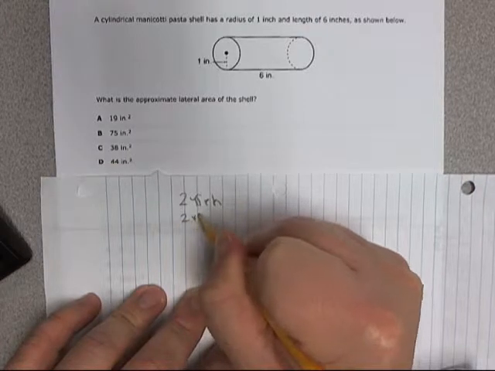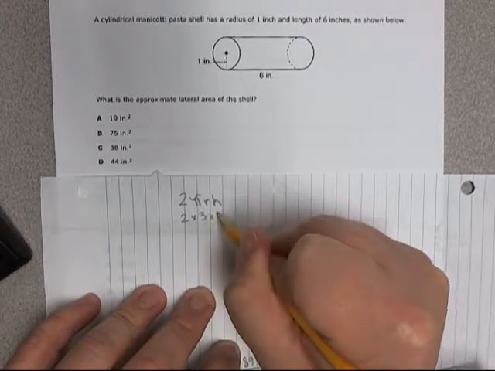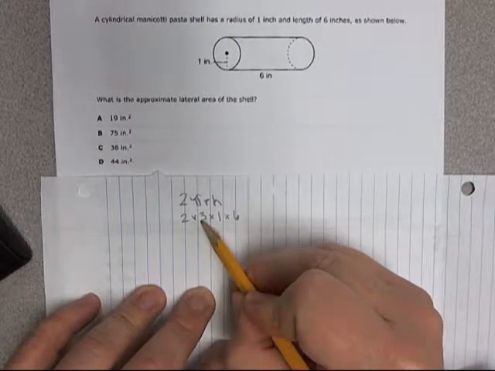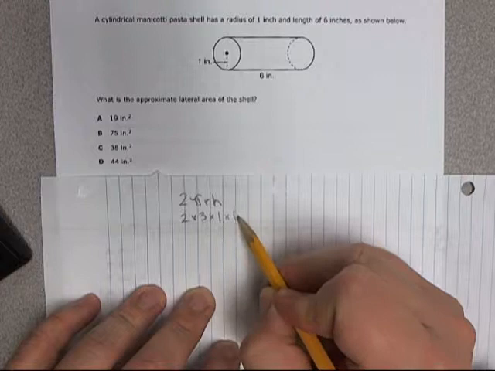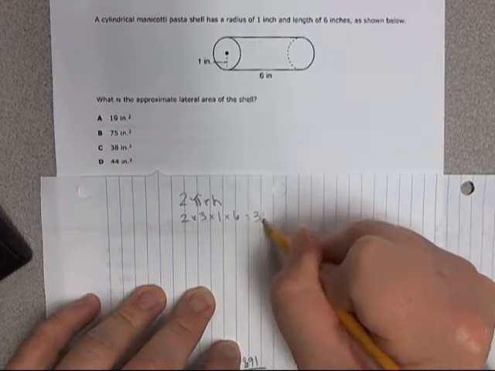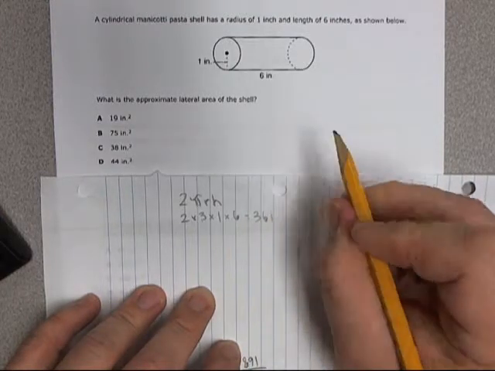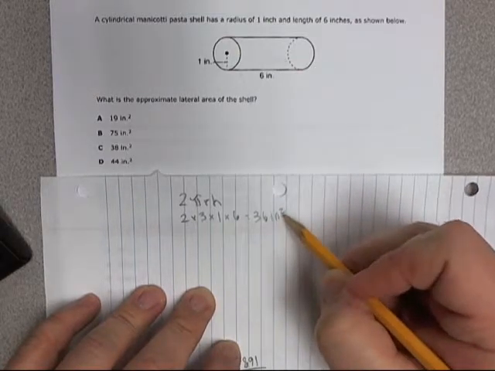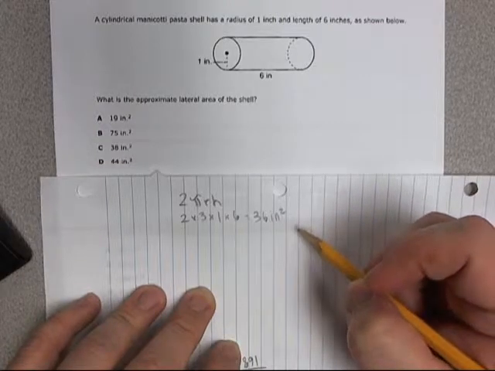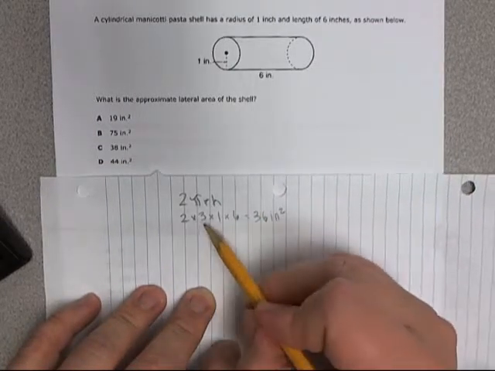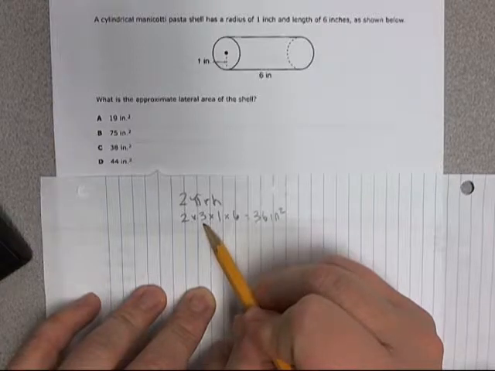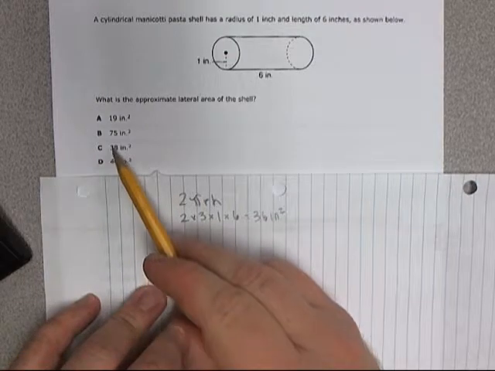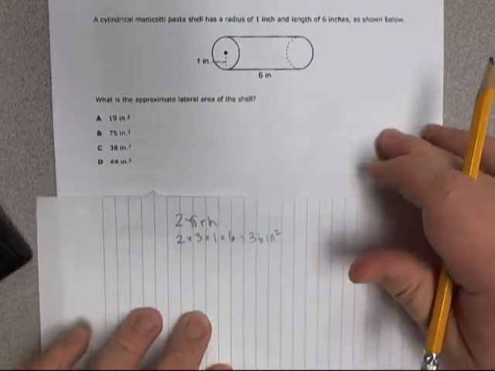2 times 3 times my radius times my height. 2 times 3 is 6, times 1 is 6, times 6 is 36. So our answer should be 36 inches squared. Again, area always has units squared, volume has units cubed. Because we rounded pi down from 3.14 to 3, our answer is going to be a little smaller than the answer given to us, so the correct answer is going to be C.